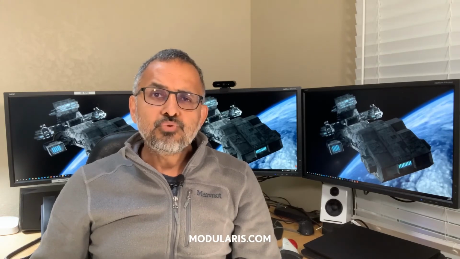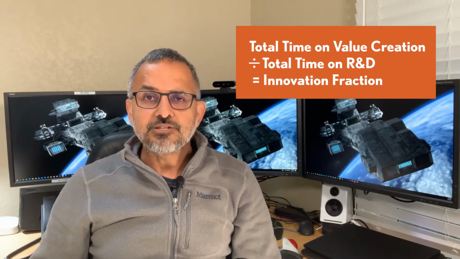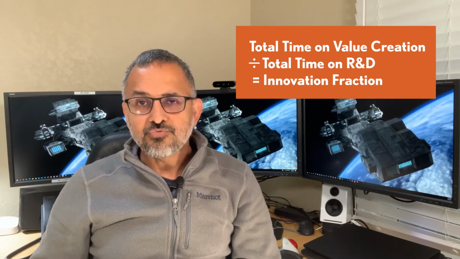So how do you find your innovation fraction? First, break down all the time your team spends on software R&D over the course of a month or a quarter into 2 categories, value creation and maintenance. Then divide the time spent on value creation by the total time spent in R&D, and you have your innovation fraction. What does this number tell you?